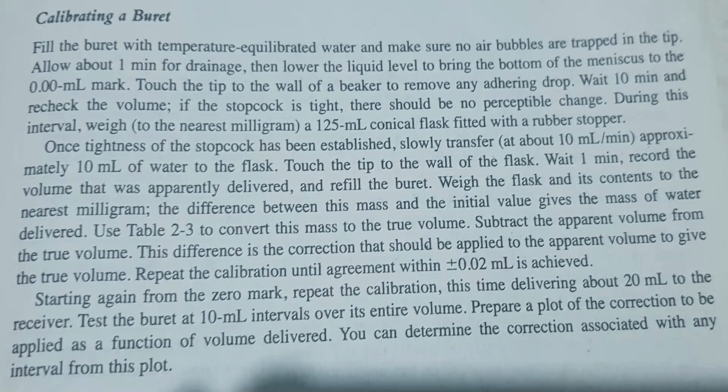And then touch the tip of the burette to the wall also of the flask, so that the last drops will go to the flask. So wait 1 minute and then record the volume that was apparently delivered. So record that, right? What we delivered should be 10 ml.